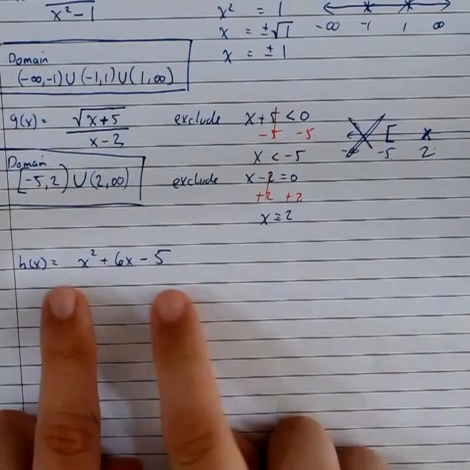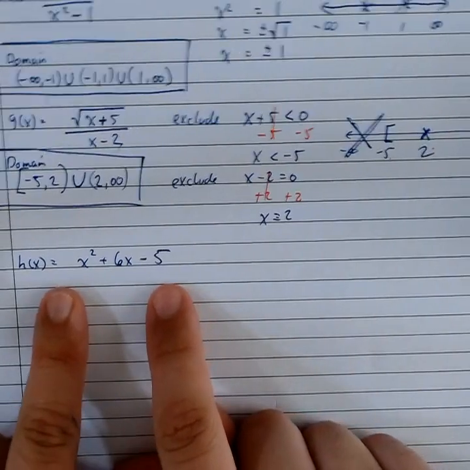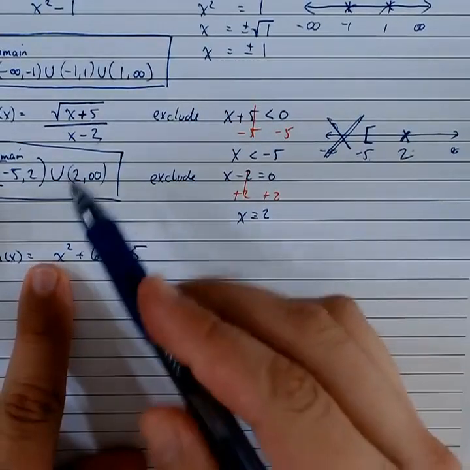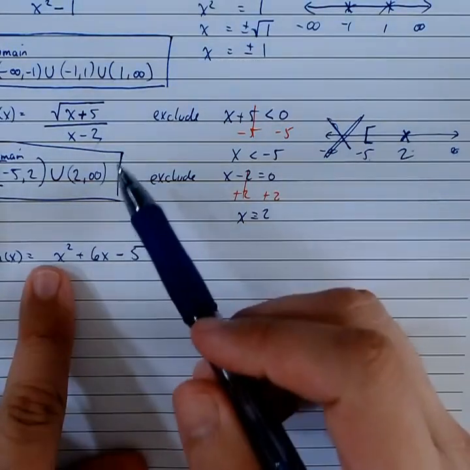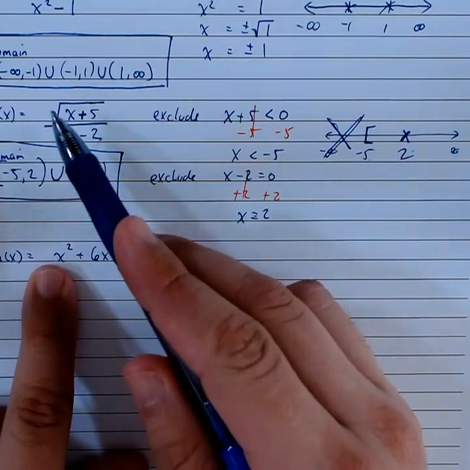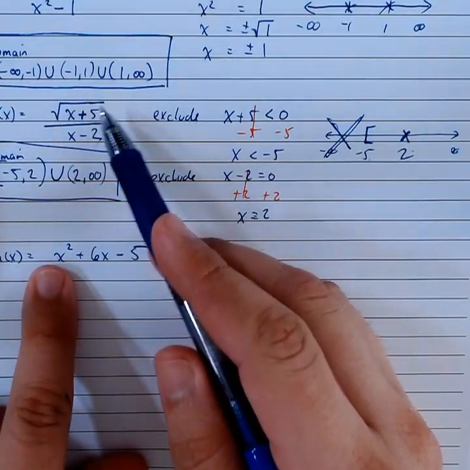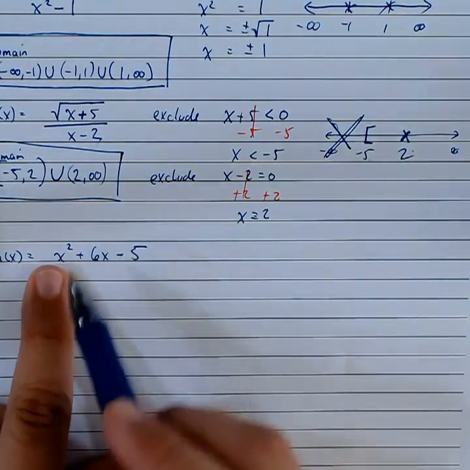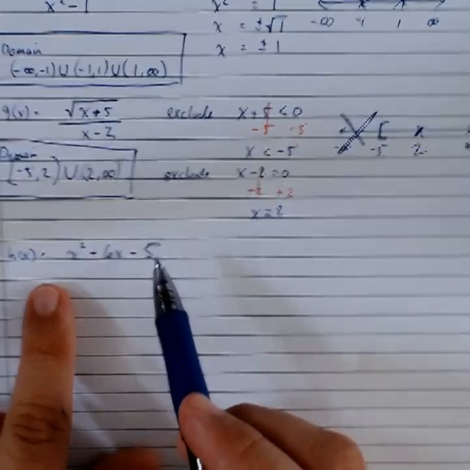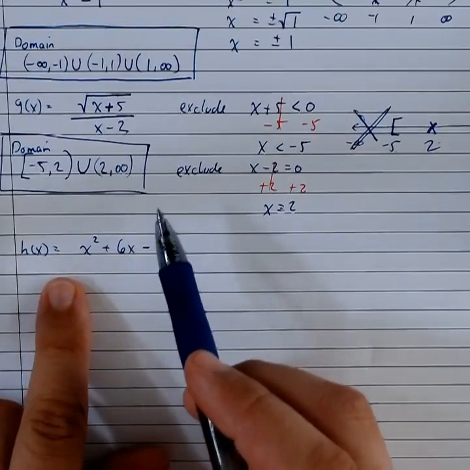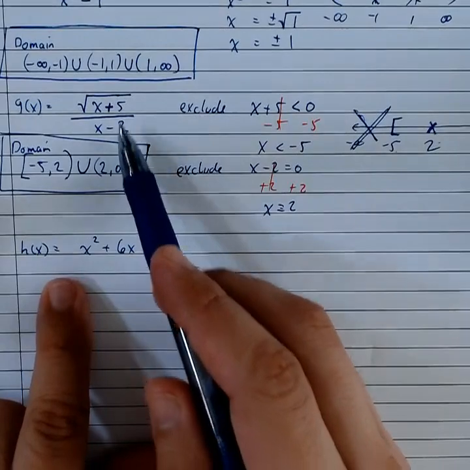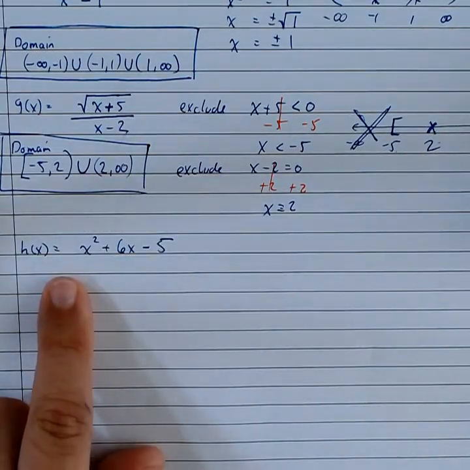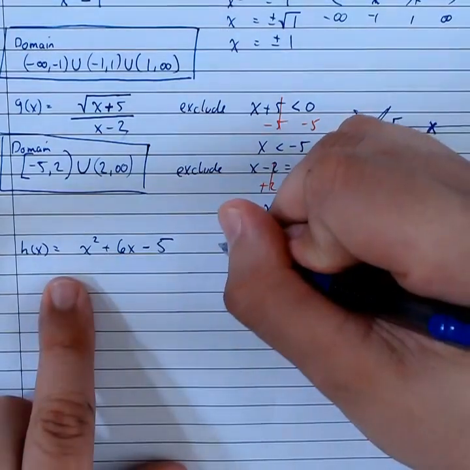Finally here, we're going to take the entire number line, but we're going to exclude whatever makes the denominator equal to 0. You don't have any denominator, so don't worry about that. We're also going to exclude whatever makes the radicand negative. Anything underneath the square root should not be negative, but there's no square root either. So there are only 2 things we can exclude: whatever makes the denominator 0, or whatever makes the radicand of an even root negative. Here neither of those applies, so you don't exclude anything.